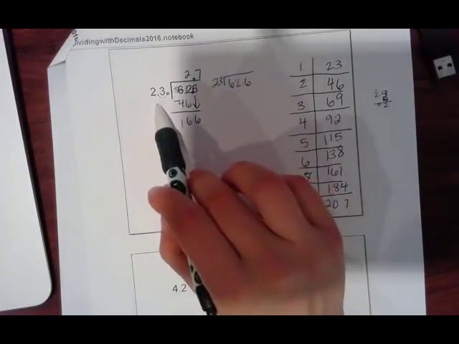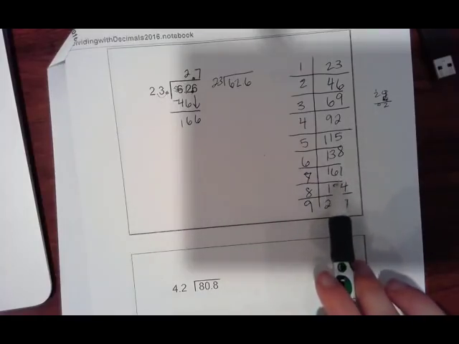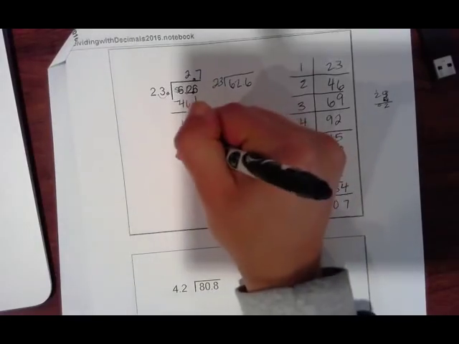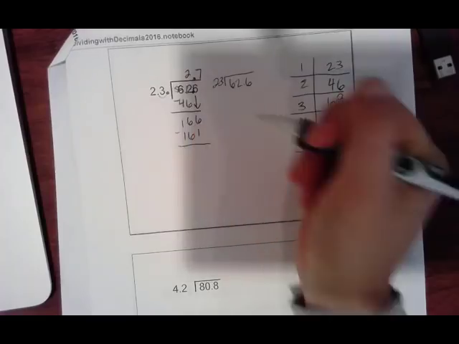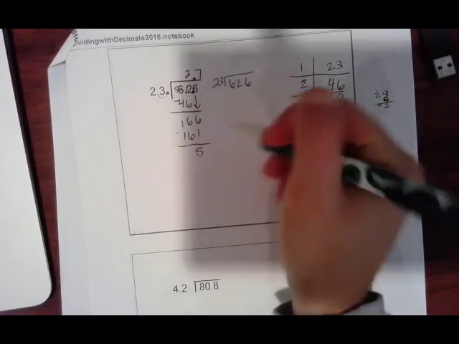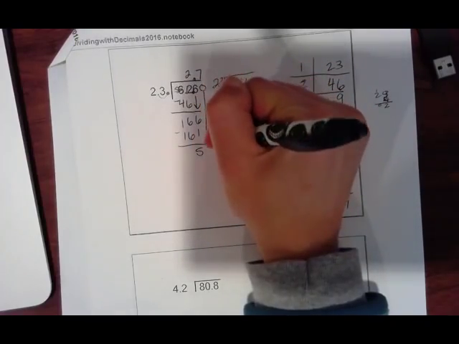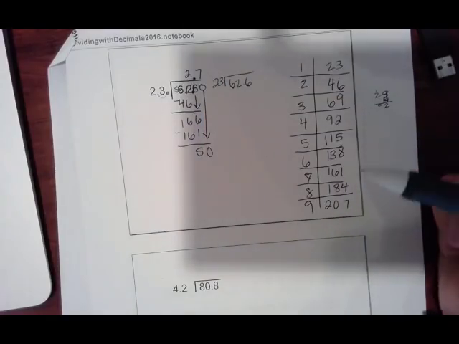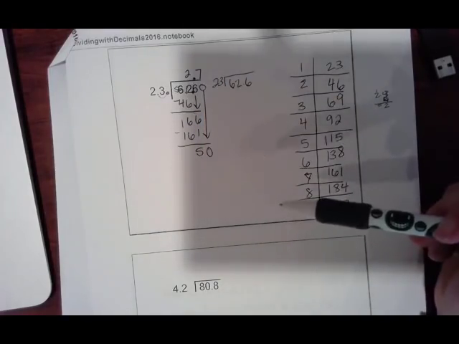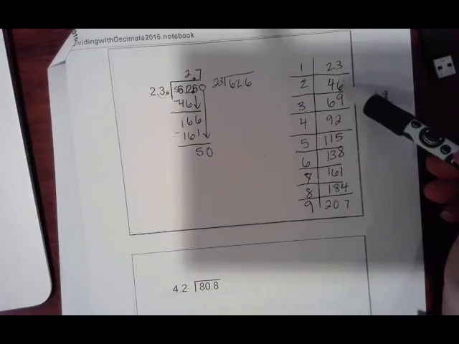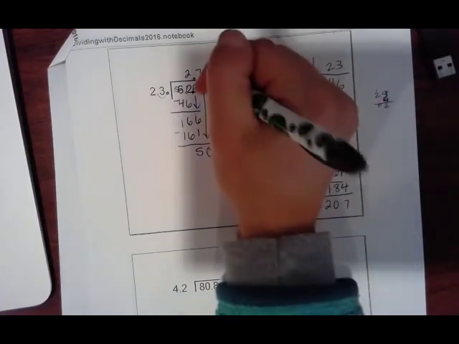Multiply 7 times 23. I already did that in my chart and I got 161. Subtract, you get 5. If I add a trailing 0, bring it down and bring it on back. Divide. 23 into 50, I cannot go over 50, so I'm going to get to 46. And how many times was that?